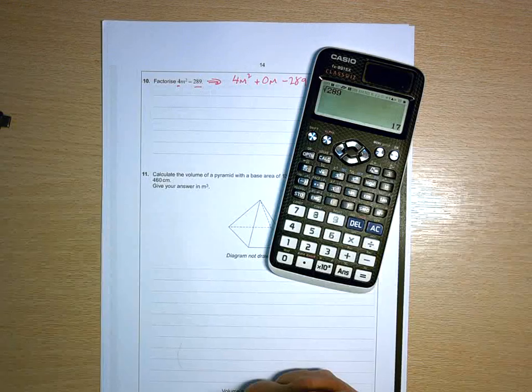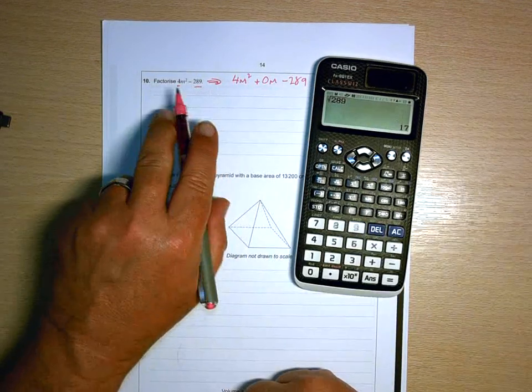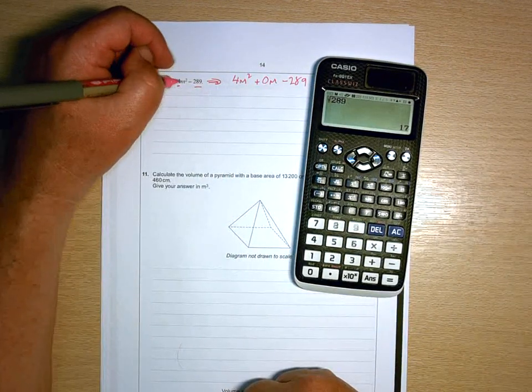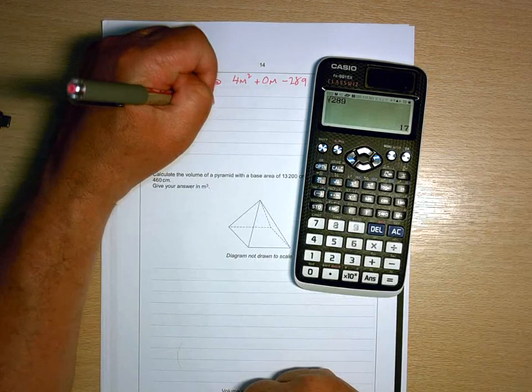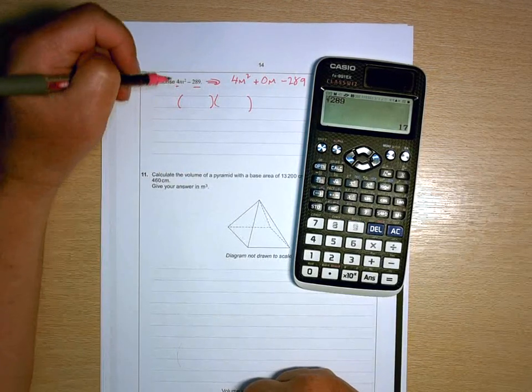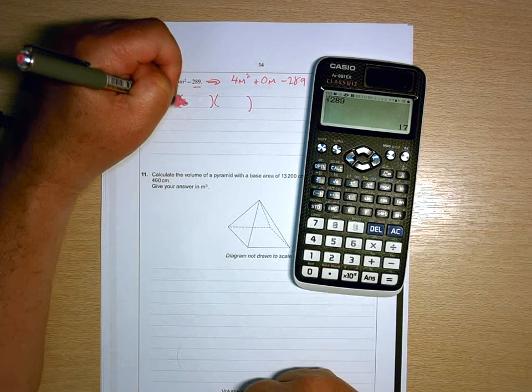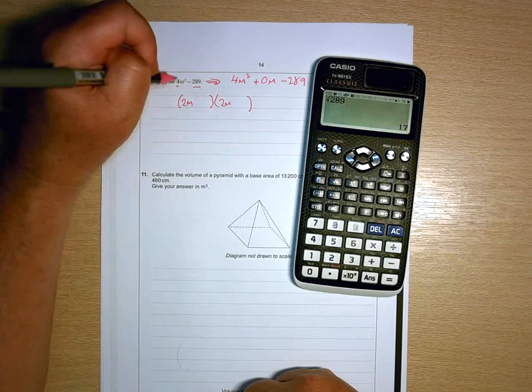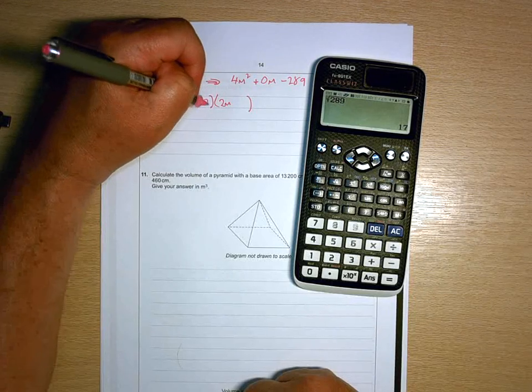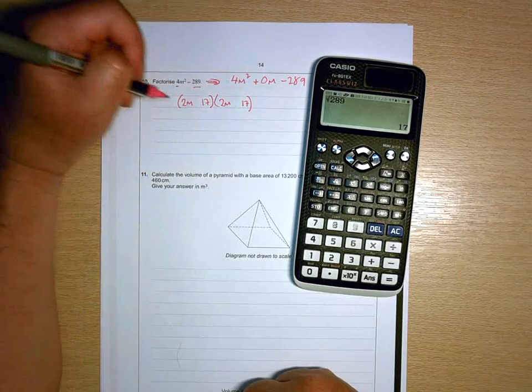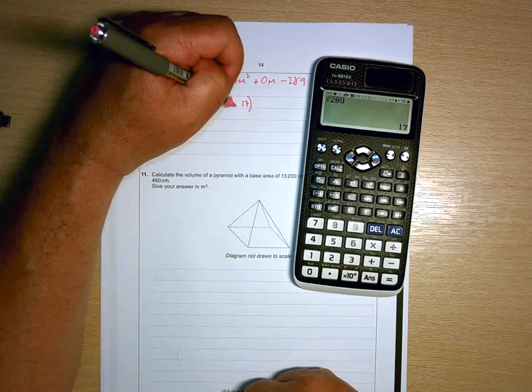So once you spot that you've got two square numbers, you can just write this down. Okay? It's going to be the square root of that number, the square root of that number, and then one of them will be plus, one of them will be minus. It's called the difference of two squares.